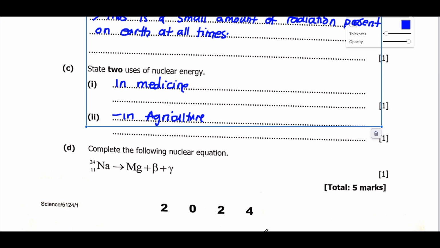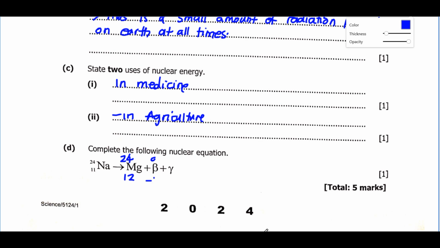Then complete the following nuclear equation. So we have sodium as the mother atom producing magnesium daughter atom, beta and gamma. As long as there is beta here, remember whenever it emits beta, the mass number should not change. So 24 will still be 24. Then the atomic number increases by 1. So 11 plus 1 is 12. Then here we are going to put 0 and minus 1. So this is our equation.